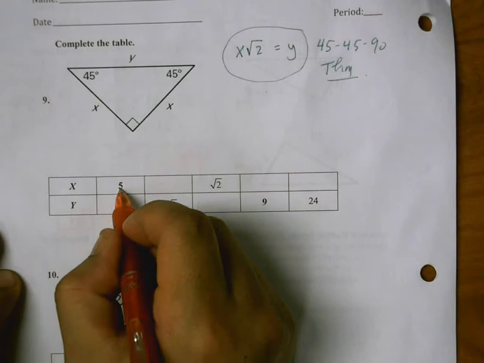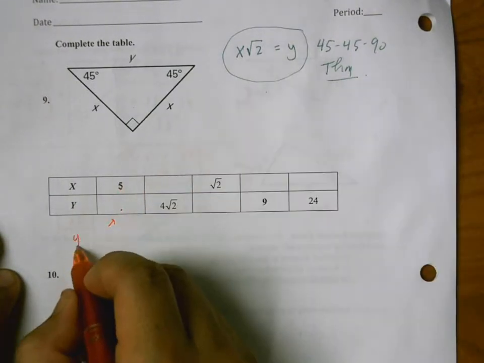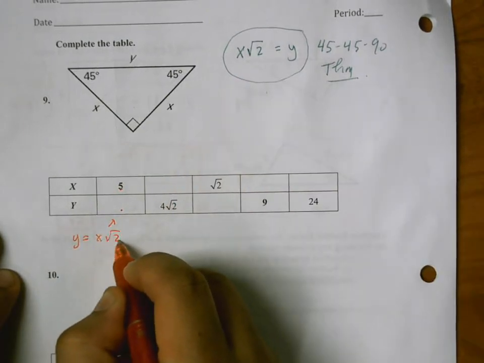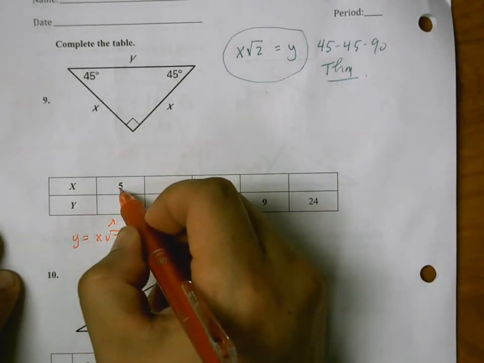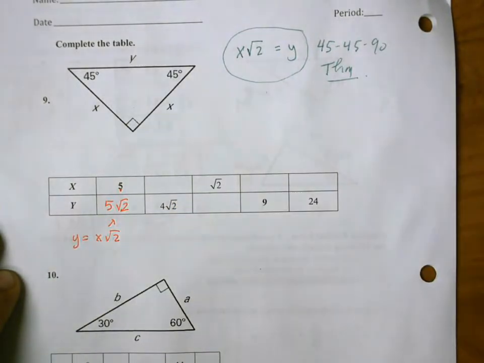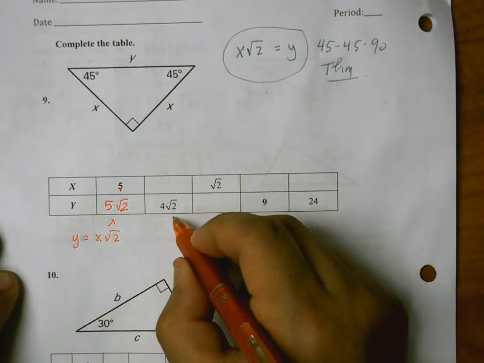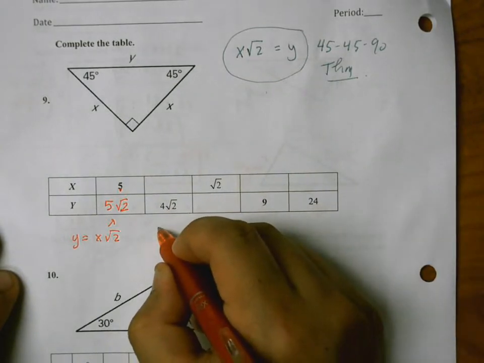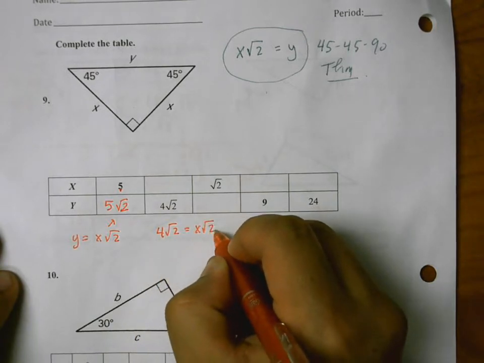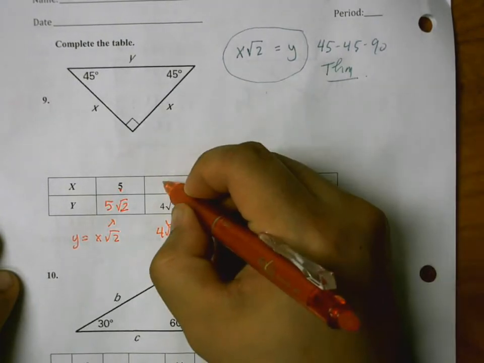So if x is equal to 5, then what is y? Well, y is equal to x root 2, and x in this example is equal to 5, so the answer here is 5 root 2. Okay. And let's look at a slightly harder one. What if we're given y? Remember that y, in this case 4 root 2, is equal to x root 2. So the root 2 cancels, and that means that x is equal to 4.